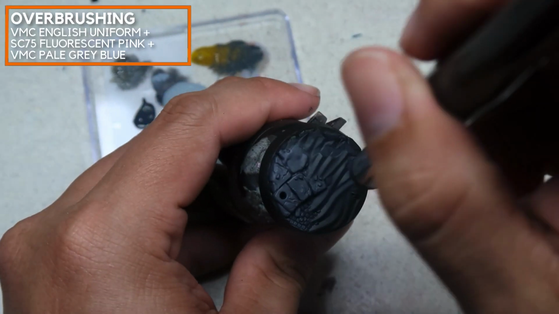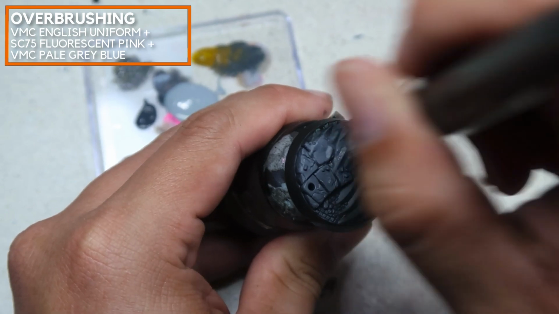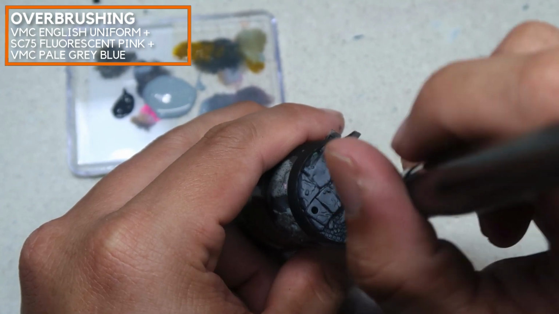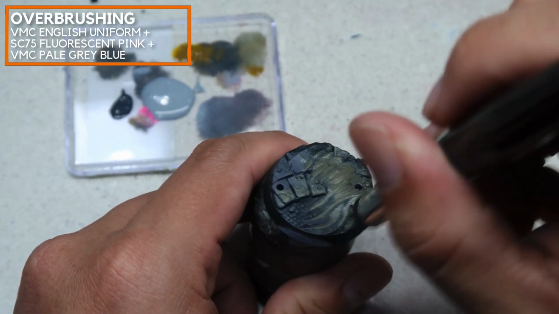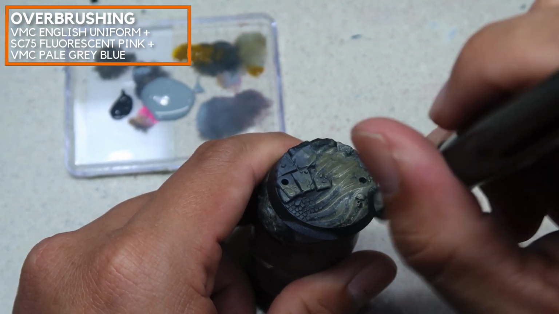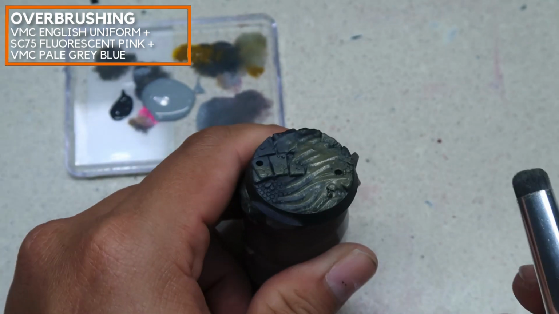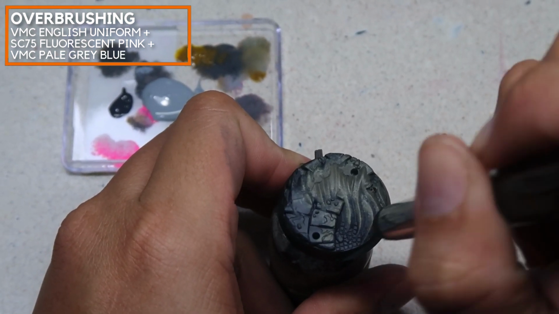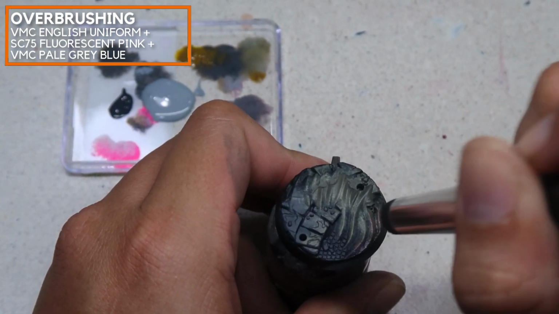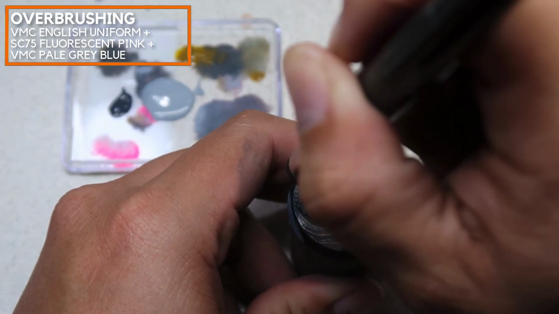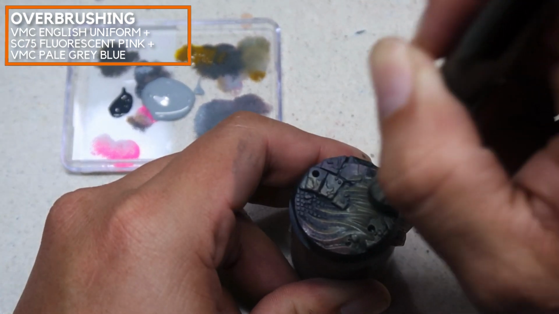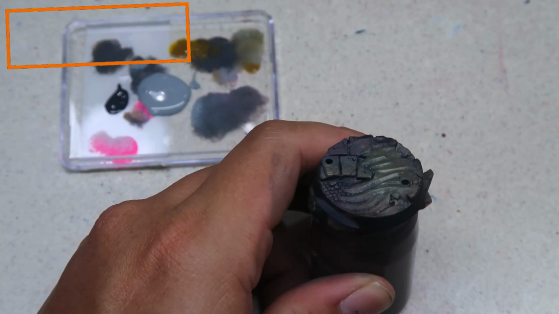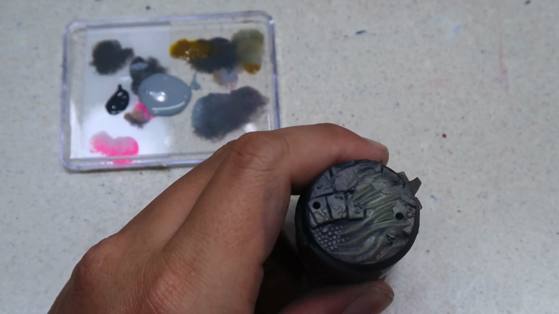So that's Vallejo Model Color English uniform mixed in with a little bit of fluorescent pink and pale blue grey. So I'm trying to create this desert effect right here. Just gradually adding in more pale blue grey into the mix to create subsequent highlights and adding some random colors accordingly. Adding some pinks, possibly adding some greens or fluorescent colors. Trying to keep the base simple yet chaotic.